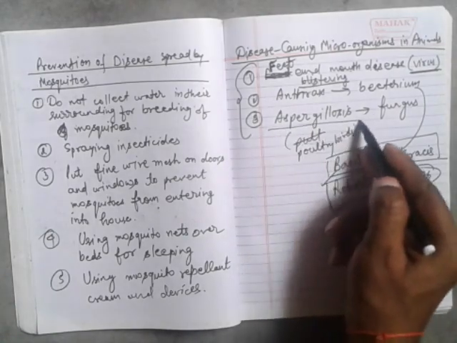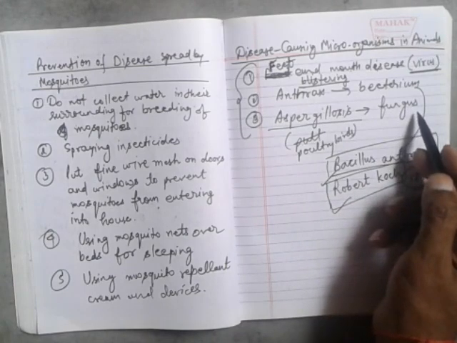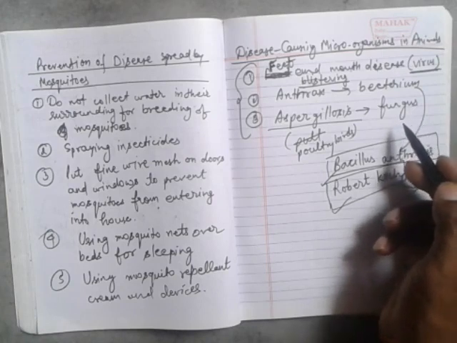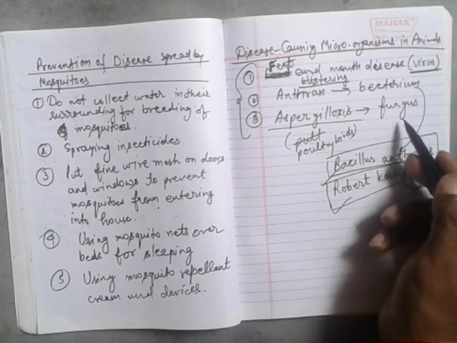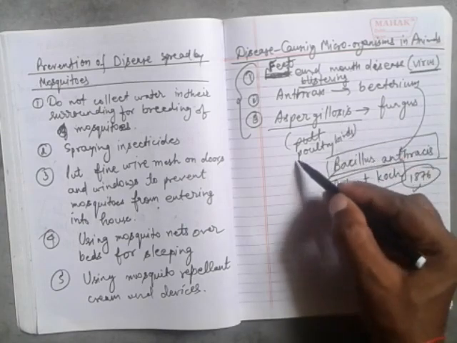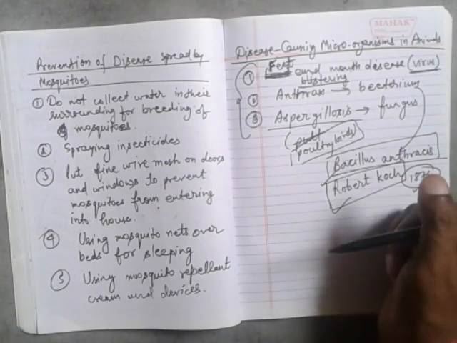Another disease, which is aspergillosis, is caused by the growth of a fungus. So that's why we call it a fungal disease, and most likely it occurs in poultry birds.